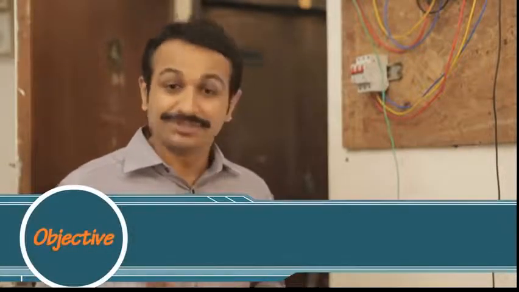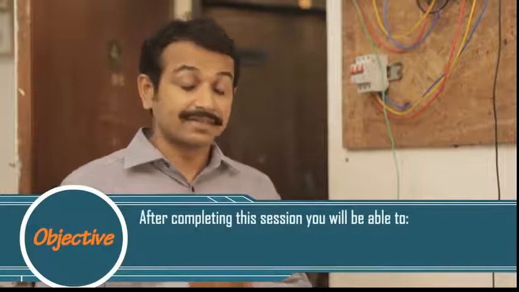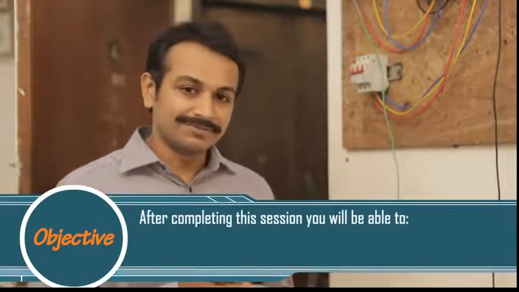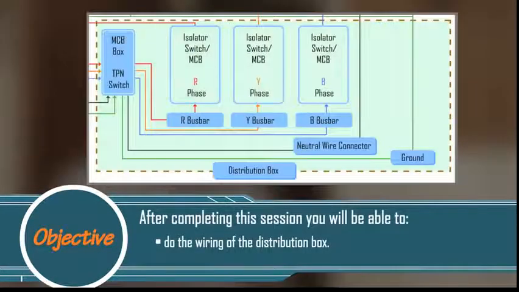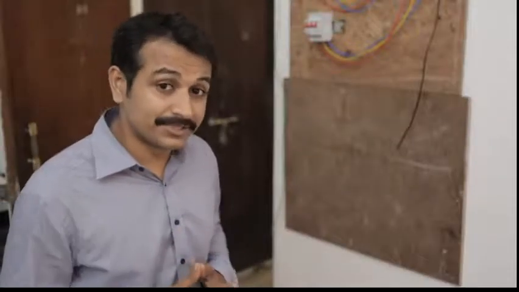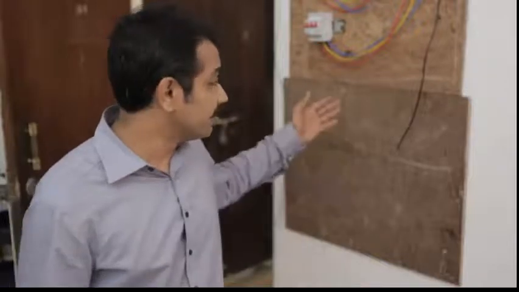We will be connecting these wires to the distribution box and also wire the distribution box in this session. Join me. After completing this session, you will be able to do the wiring of the distribution box. We need to design the distribution box, which we will design on this wooden board. Step 1. Keep the required components ready.